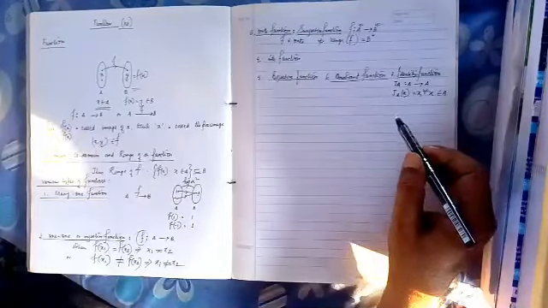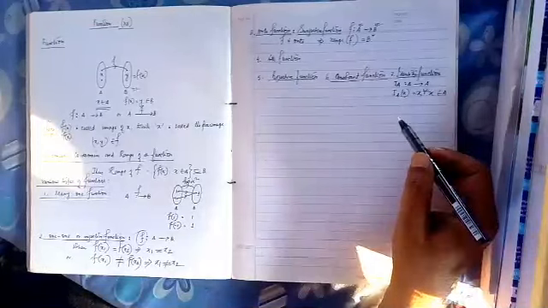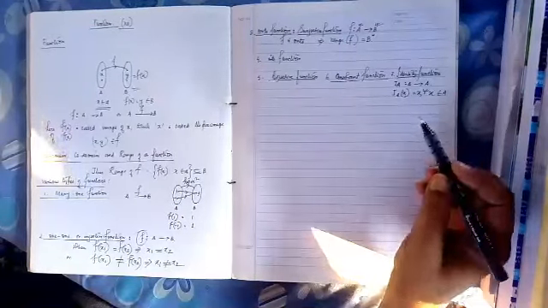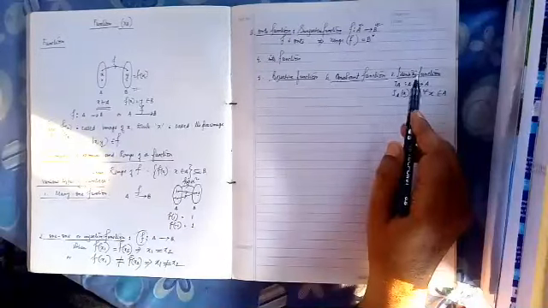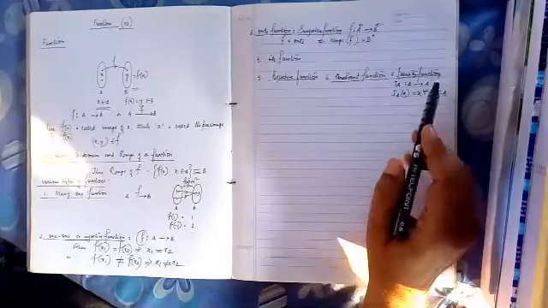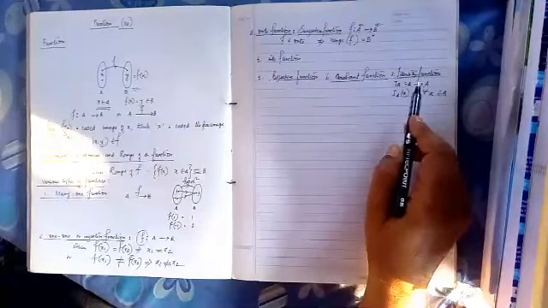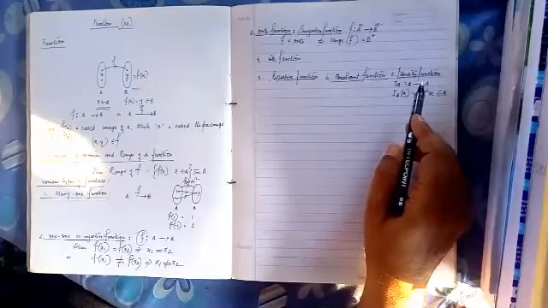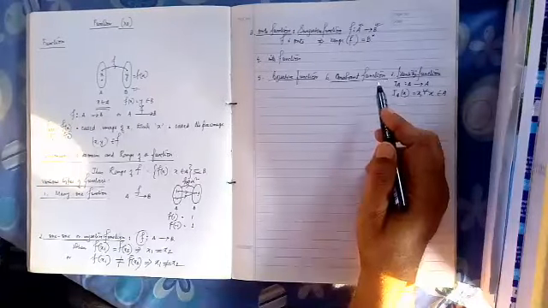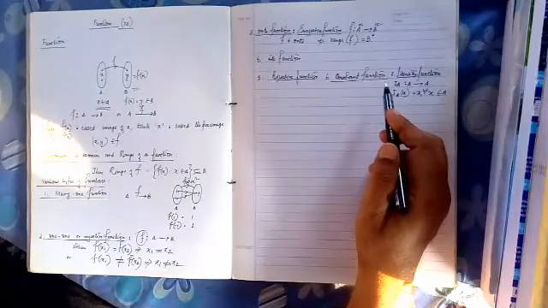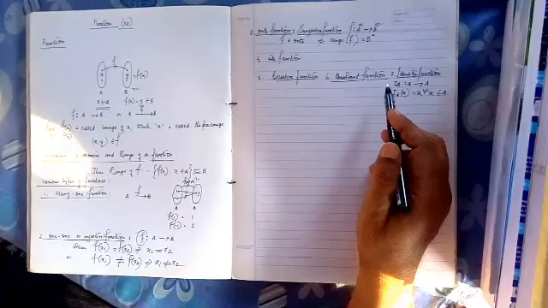Domain of I_A is equal to A and range of I_A is equal to A. For the identity function, the domain is the elements of set A and the range is also the elements of set A.